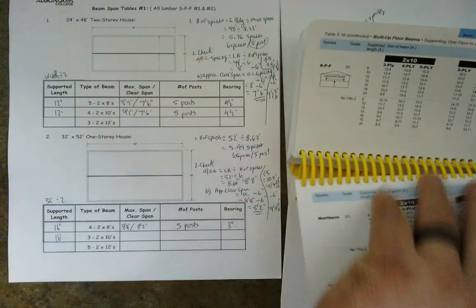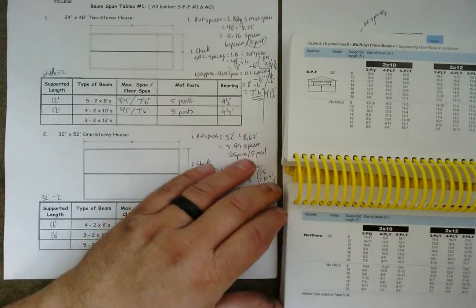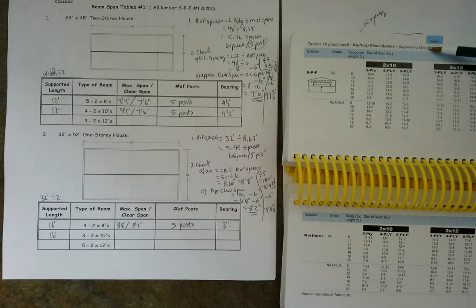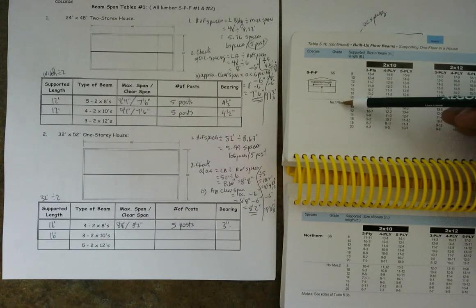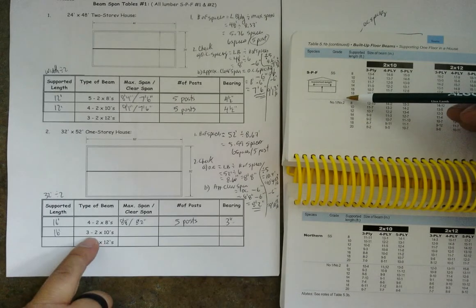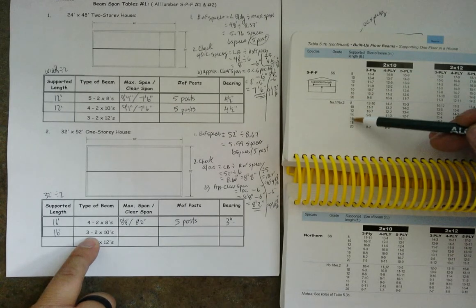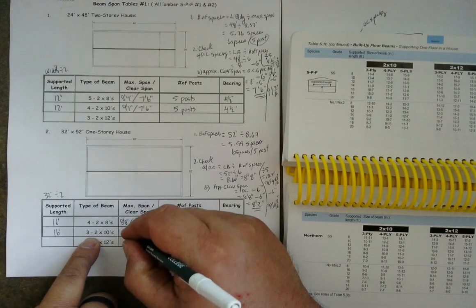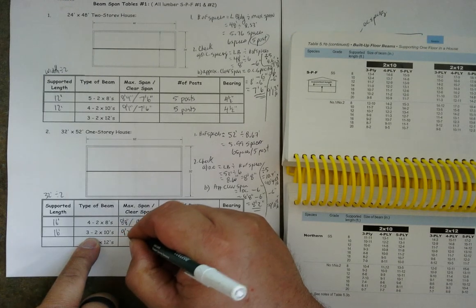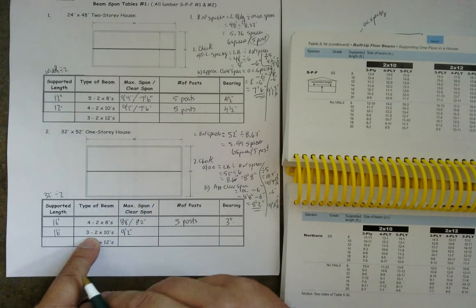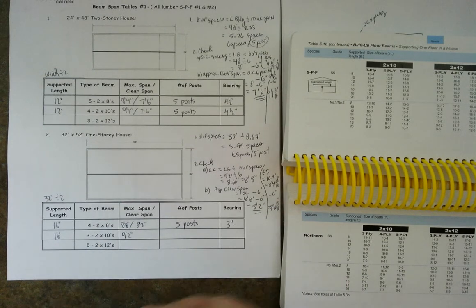We'll read all the headings again, make sure we're on the right page because they all look the same. So built up floor beam, 1 floor, spruce pine fir, number 1, number 2, and we're looking for 3 2x10s for a 16-foot supported length. 3 2x10s, I see 9'2" there. Okay. So 9'2" is what we have. And then what we're going to do is start working through the numbers again.